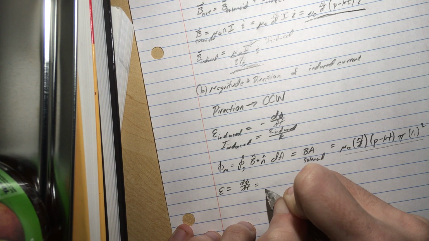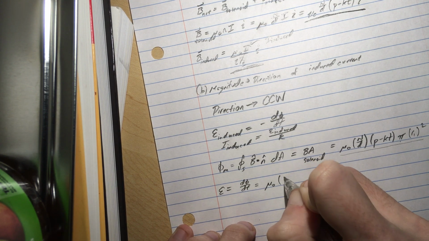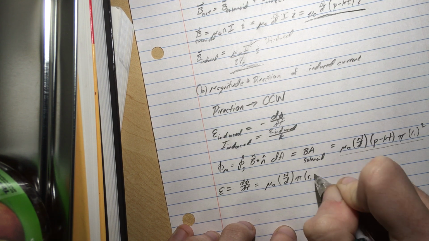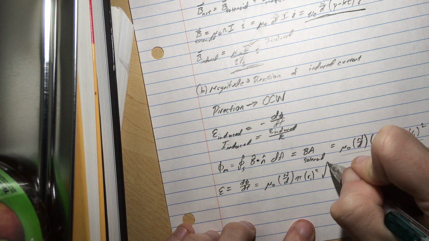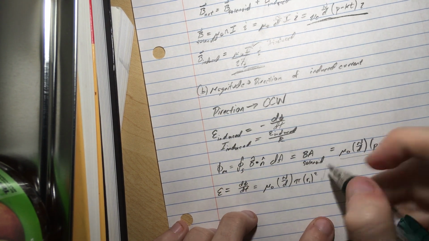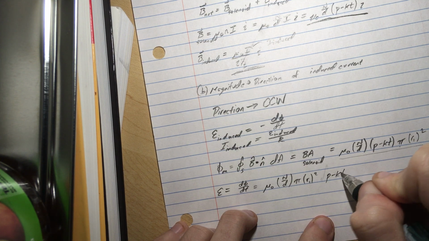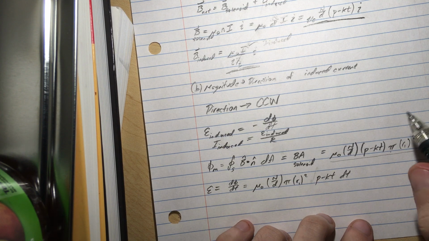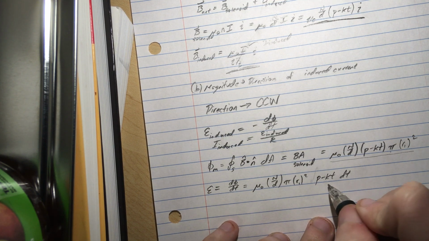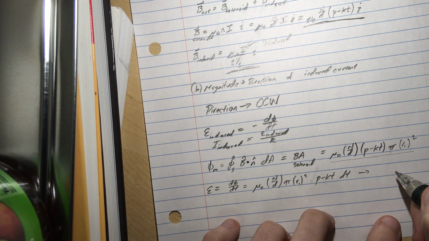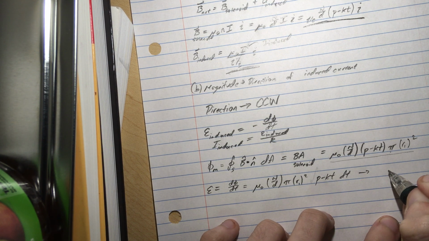So we know we're going to have mu naught times n over d times pi times r1 squared. And then we're not going to take an integral. We're going to take a derivative of p minus kt with respect to t. How we're going to take the derivative is quite simple. The p is going to end up canceling out, and we're going to be left with k.